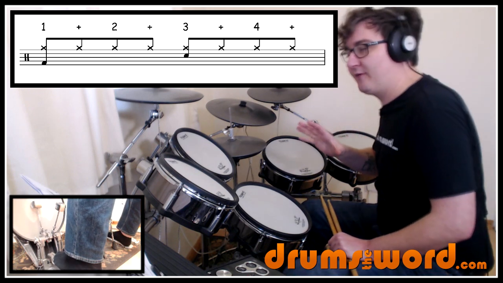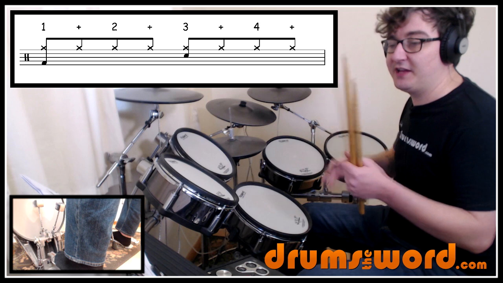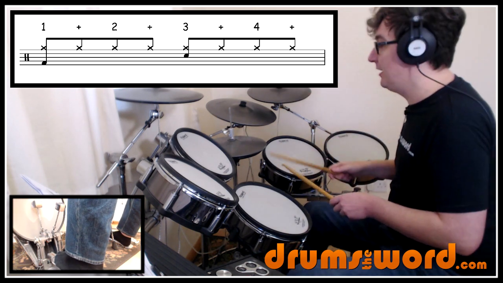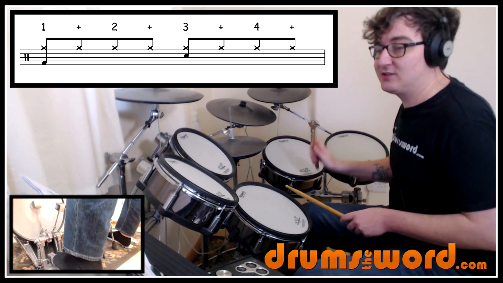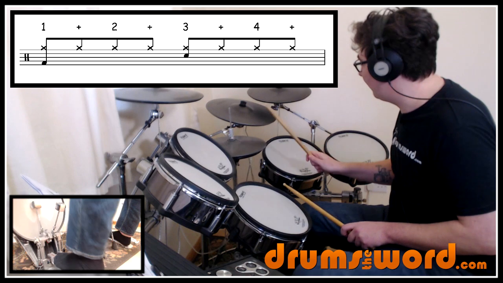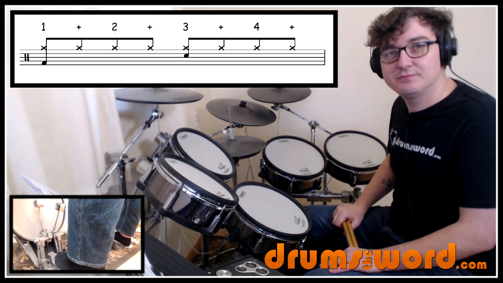Really what you want to be comfortable with is playing this snare drum on beat 3 of the bar to start off with, and then you can move the snare drum to different places and of course add extra bass drums as you get more comfortable. But slowly again, 1 and 2 and 3 and 4 and 1 and 2 and 3 and 4 and 1 and 2 and 3 and 4 and 1. And here's some variations.